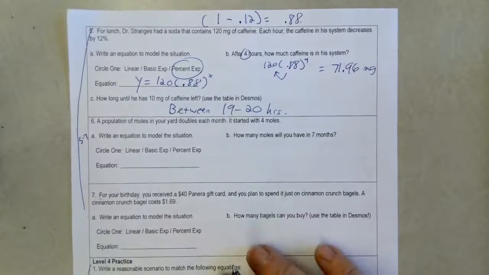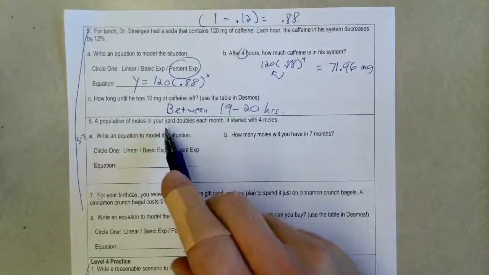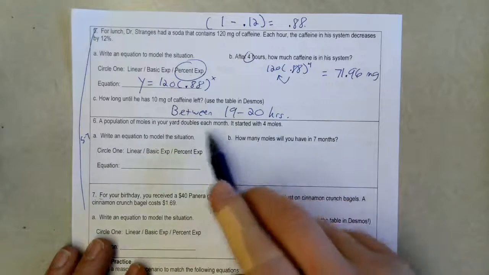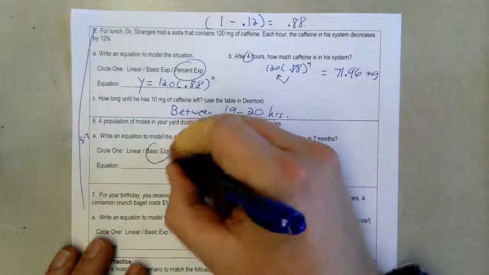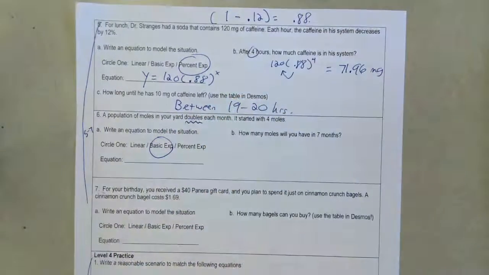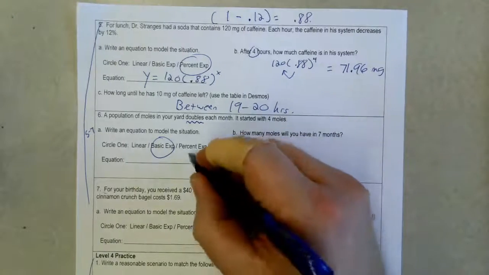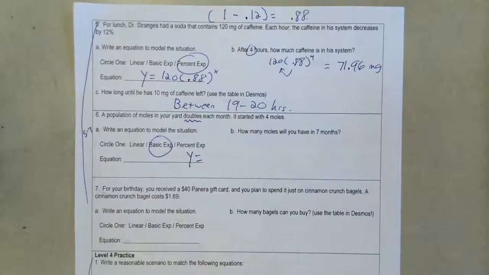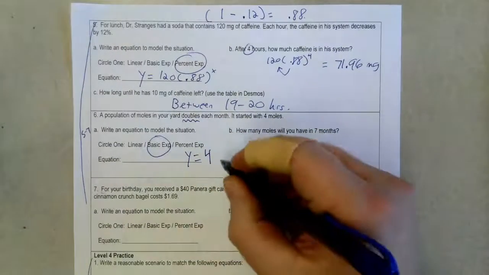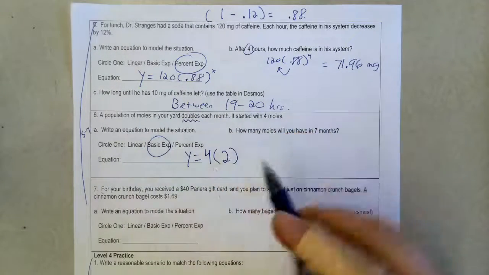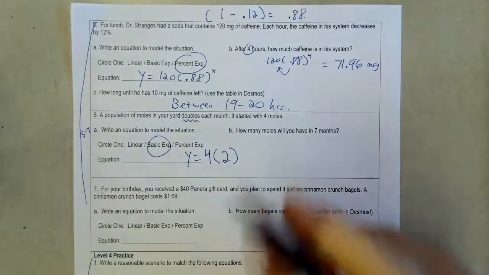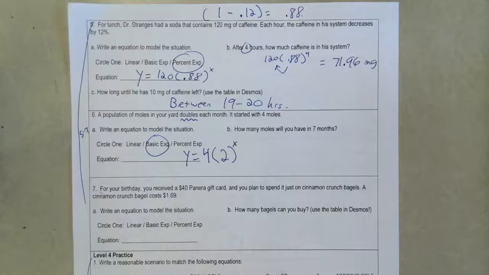All right, number 6. A population of moles in your yard doubles each month. That's not good. It started with 4 moles, and it doubles each month. This is a basic exponential equation because we have this word right here, doubles. All right, so let's write our equation. We have y equals, well, in exponential, we always start with our beginning number, which is 4. And then we put in parentheses our growth rate. Here it's just 2 because it's doubles. We're not dealing with any percentages or anything. And then don't forget your exponent for your little x.